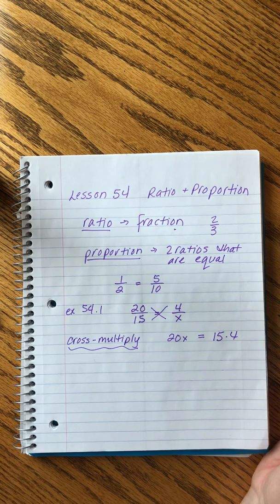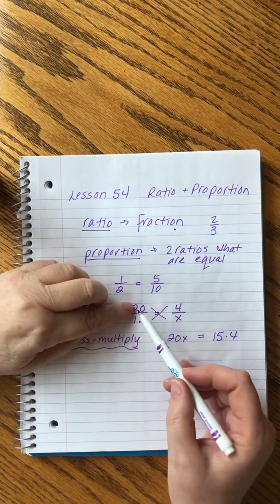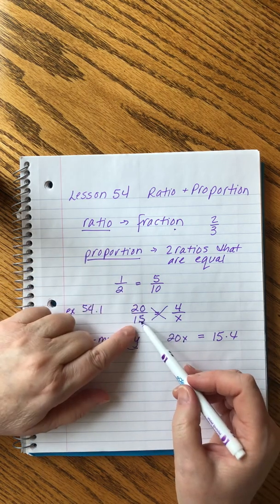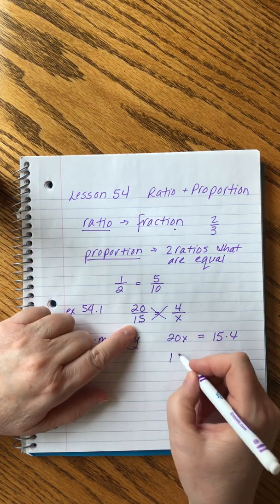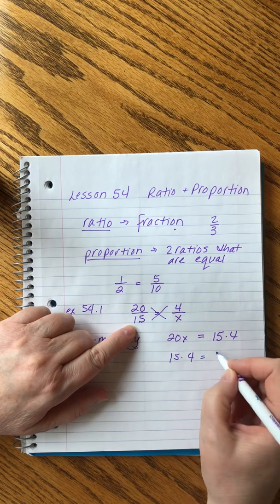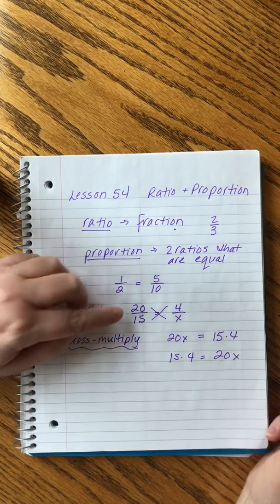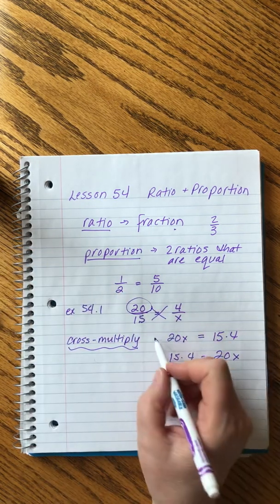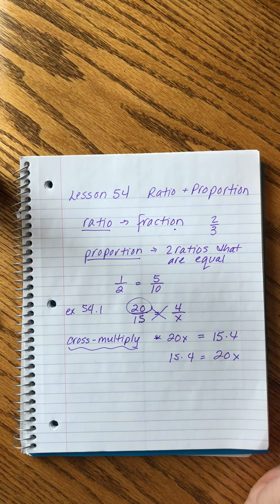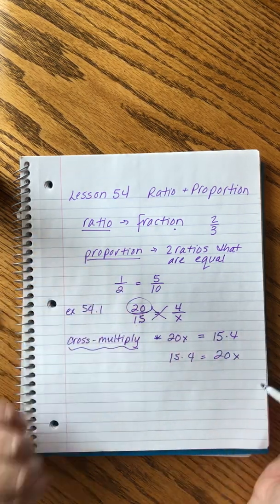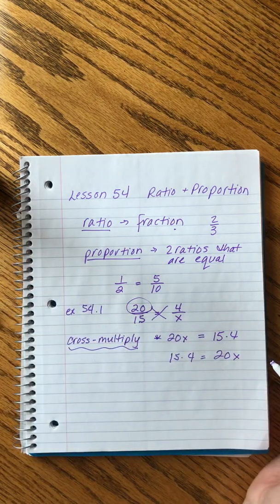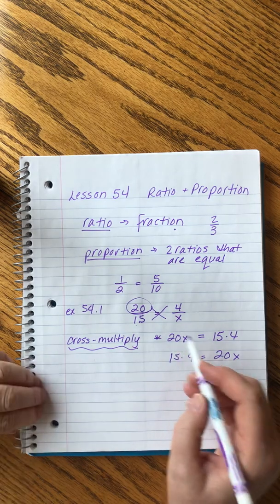That will always work. It doesn't matter if you start with the 20 and multiply the x first, or if you start with the 15 times 4. I could have written this as 15 times 4 equals 20 times x. I like to always start here though, and then multiply down first. So I'm going to lean toward that format, but you can start on the bottom if you want and go up. What matters is that the two factors that go together are the ones opposite each other.